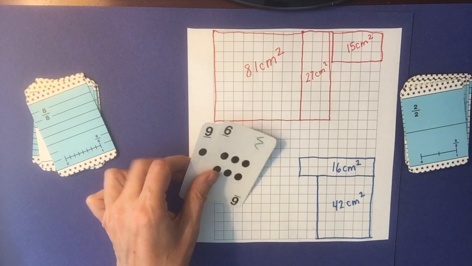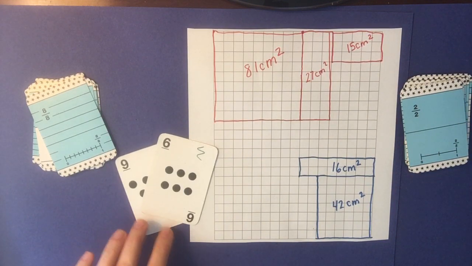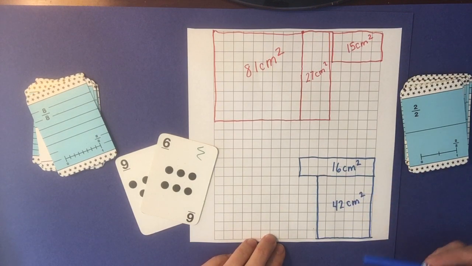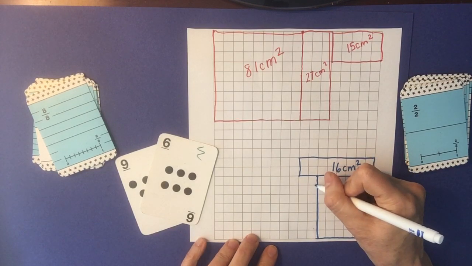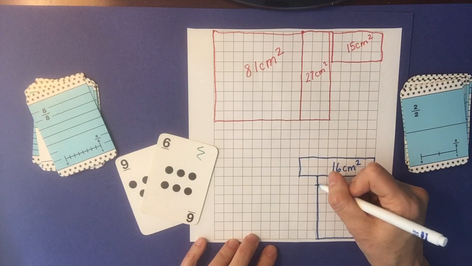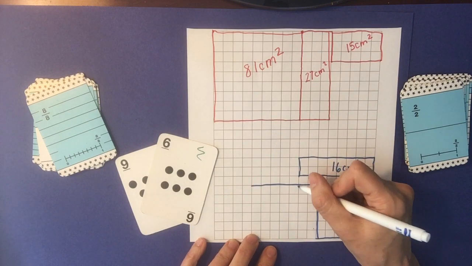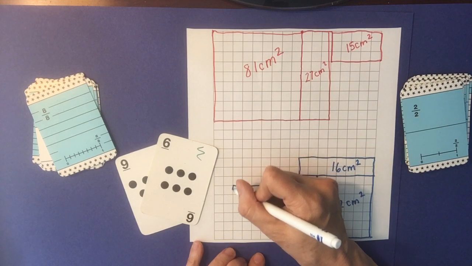Okay, my next one is 9 times 6, which is 54. So, 1, 2, 3, 4, 5, 6. I might go this way. So that was 6, and go 9 across. And 1, 2, 3, 4, 5, 6, 7, 8, 9.